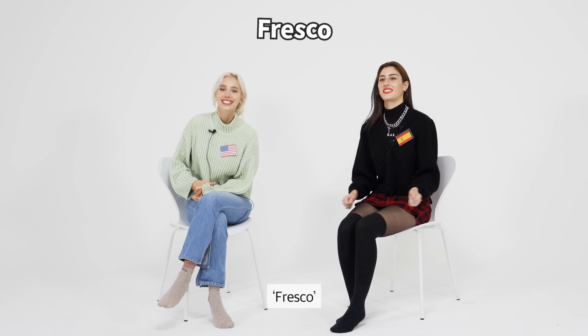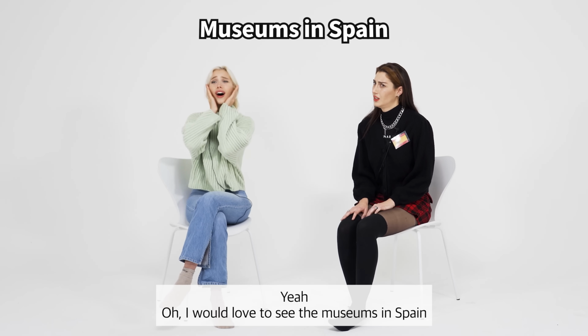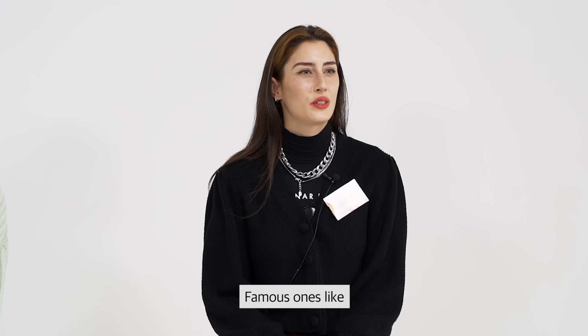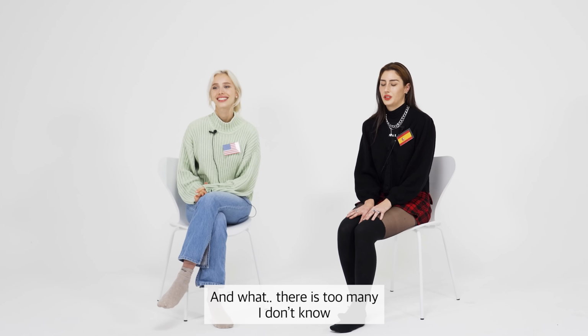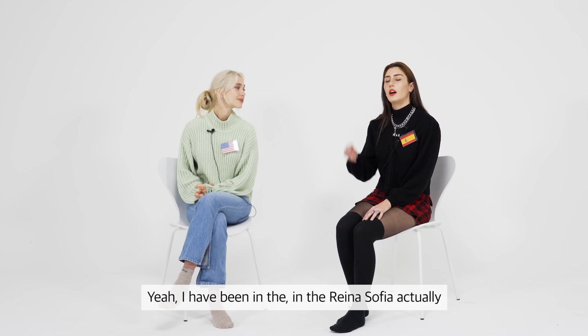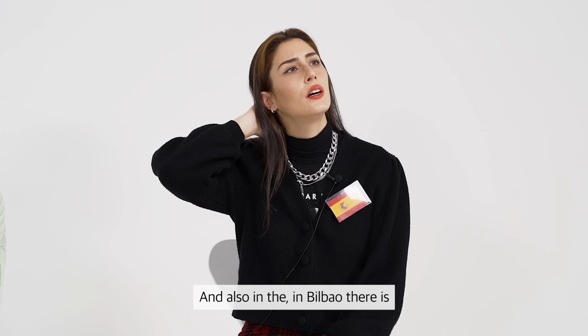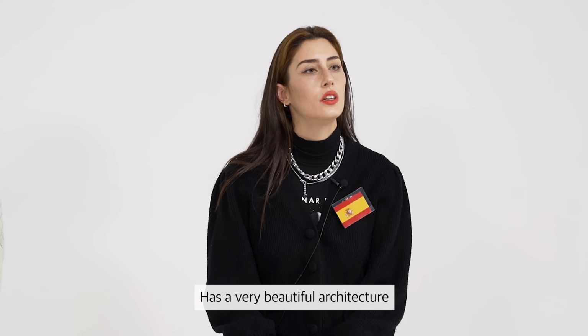Ah, fresh. Fresco is fresh. Museo, like museum. Yes. Oh, I would love to see museums in Spain. There are famous ones like the Reina Sofia. And well, yeah, there are too many. I have been in the Reina Sofia actually, and also in Bilbao there is the Guggenheim. It has a very beautiful architecture.